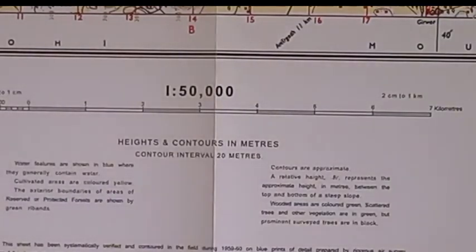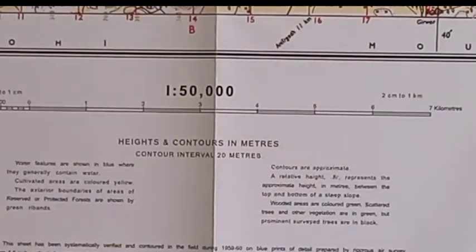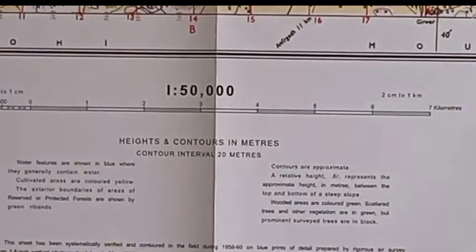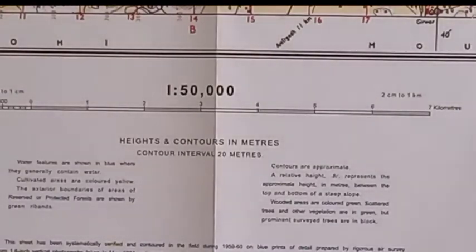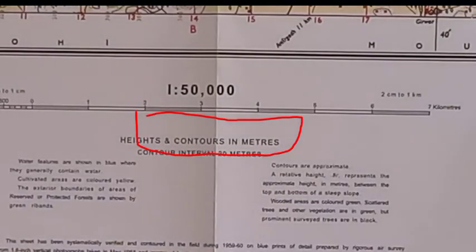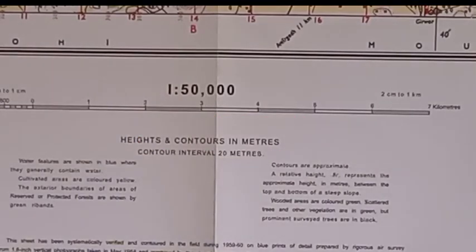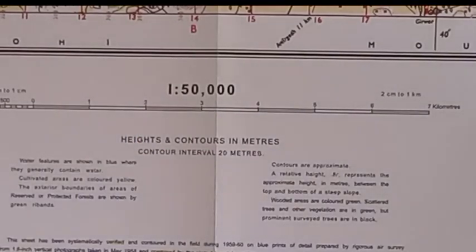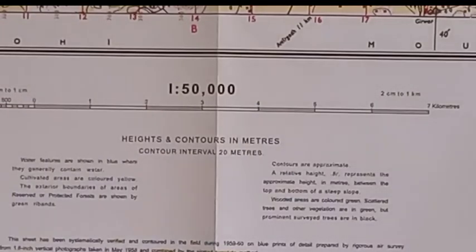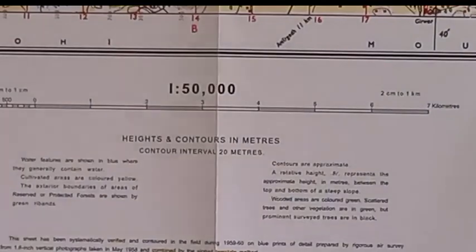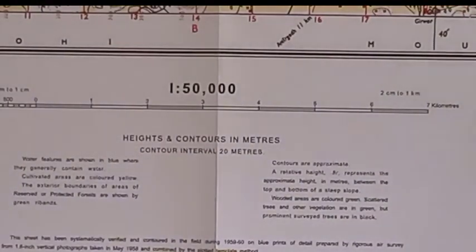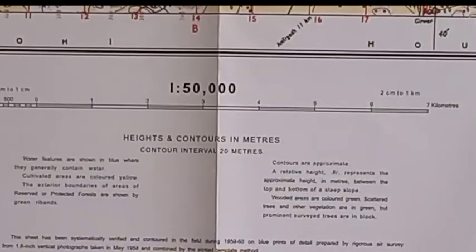Below the scale is given the value of contour intervals which represents the heights. A contour is an imaginary line that joins places having equal height above the mean sea level and is represented by a brown color. And two consecutive contours have a difference of 20 meters.